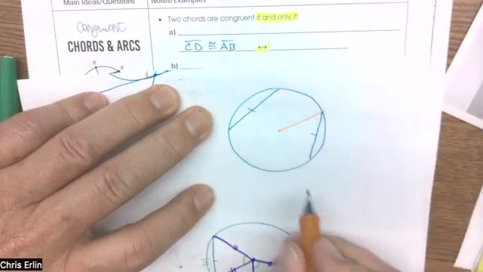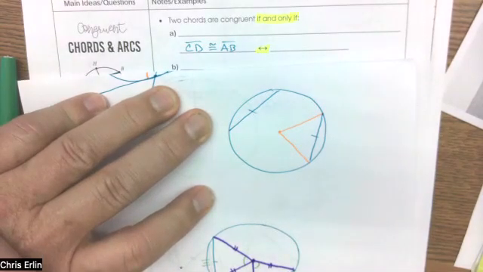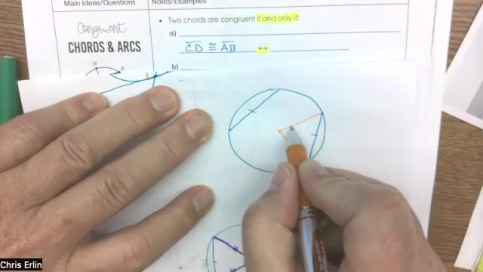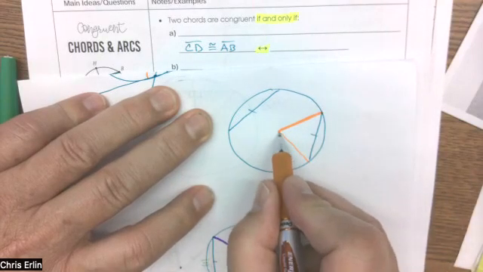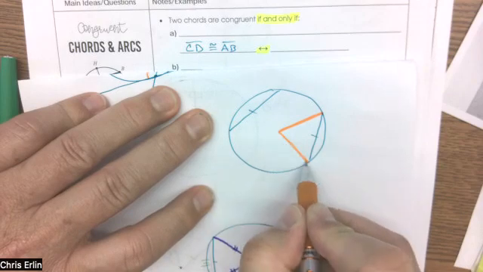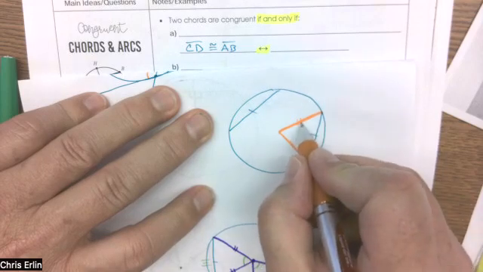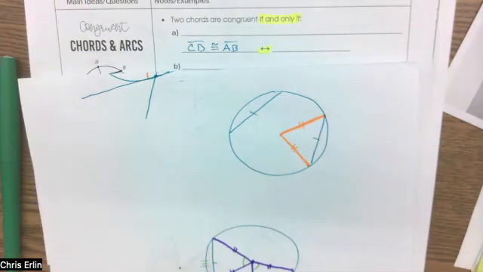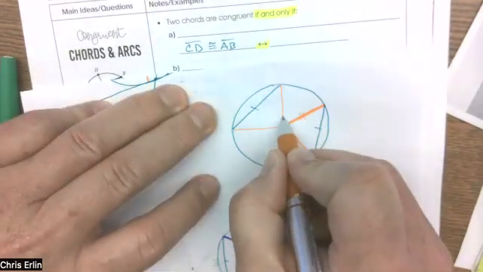I'm going to make a triangle to this endpoint, and a triangle to this endpoint. Can you tell me anything about this triangle? What is this segment? It's a radius. And what's this? Also a radius. And what's true about the two radii in a circle? They're congruent, which makes this triangle what kind of triangle? Isosceles. What if I then come over here and draw the same type of thing over here?